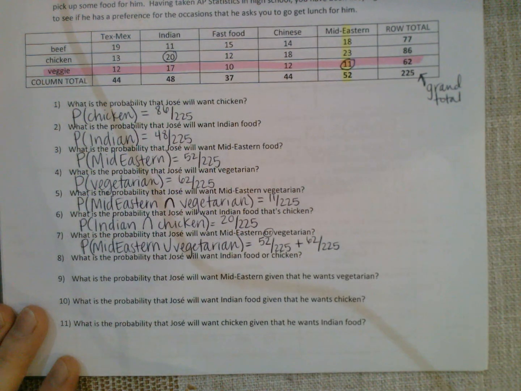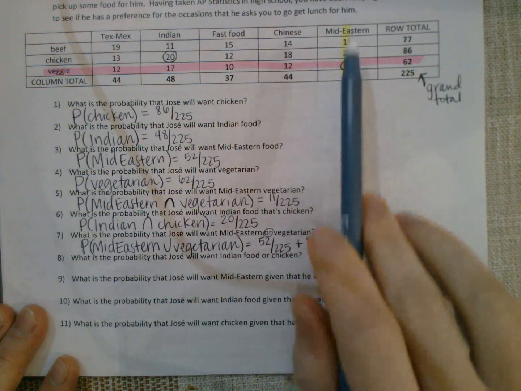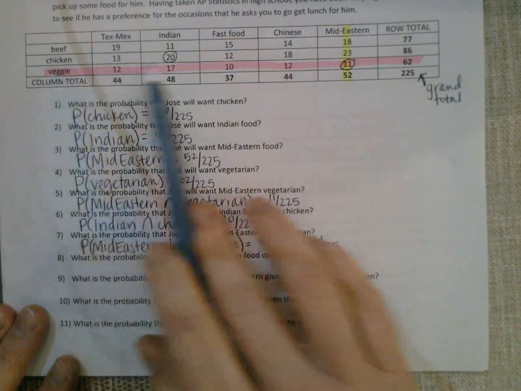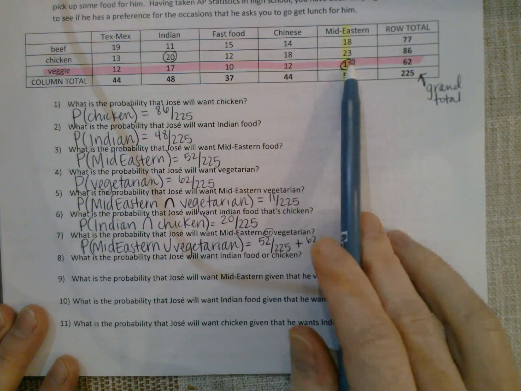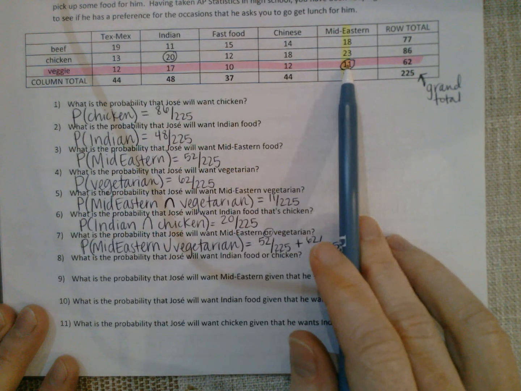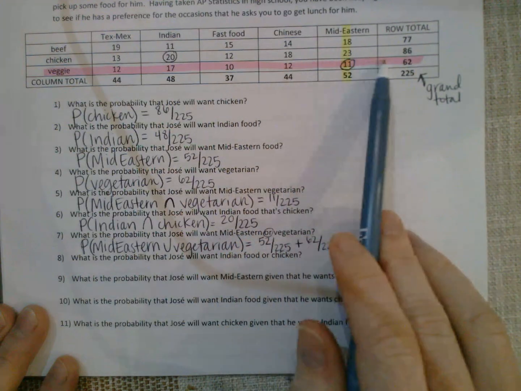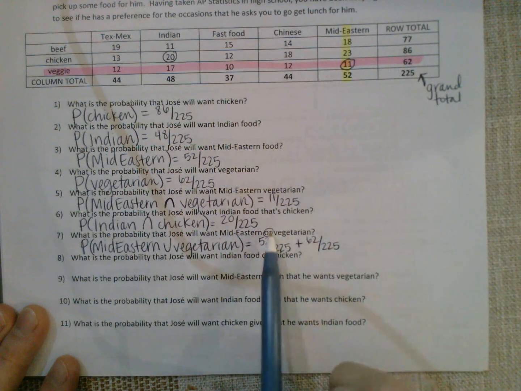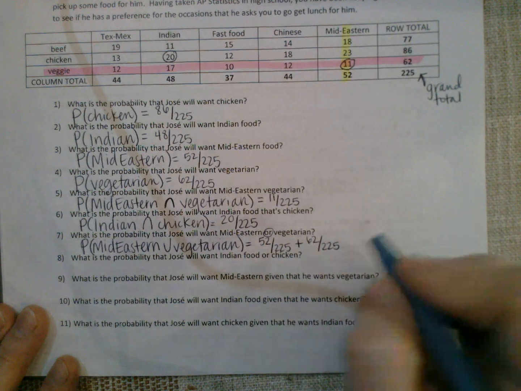But if we pause for a second and take a closer look, I'm going to notice that my highlighting for Mideastern and my highlighting for vegetarian double highlighted 11. In other words, we've double counted the meals that met the criteria of Mideastern and vegetarian. So I can't just add the two totals together because that's double counting the 11.